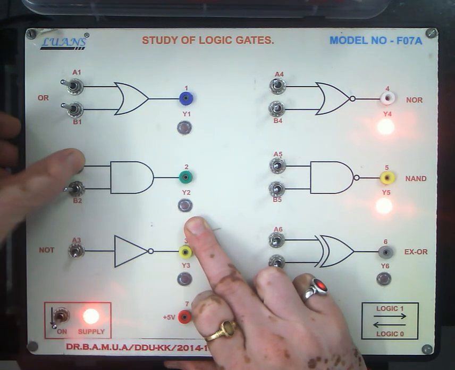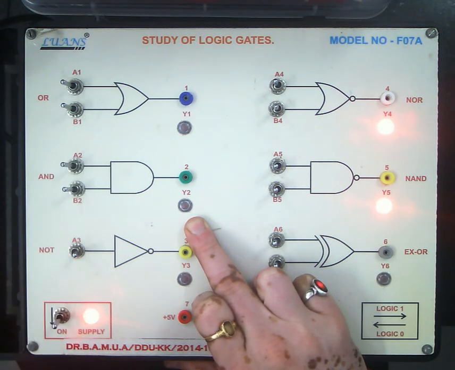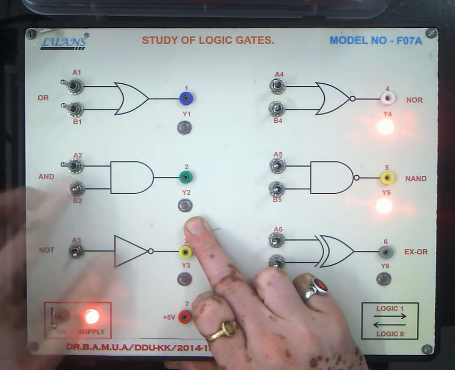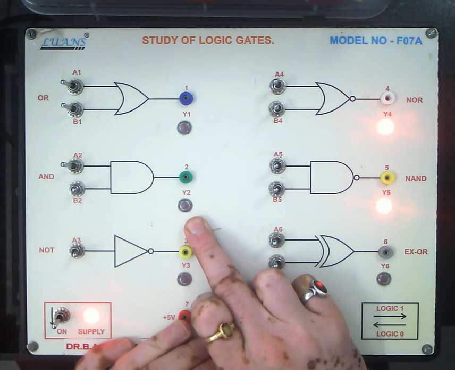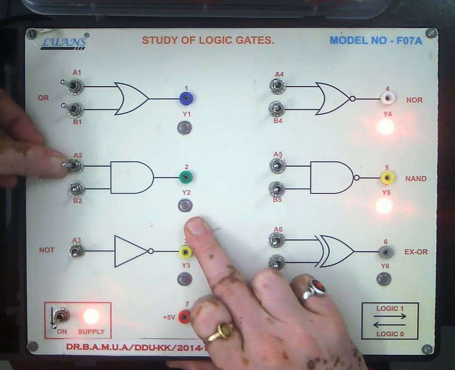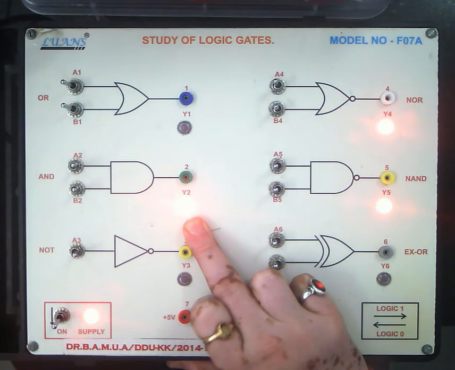I will make this input low and another input high. Still you can find that the output is maintaining a logic low status. Now I will make both the switches high.